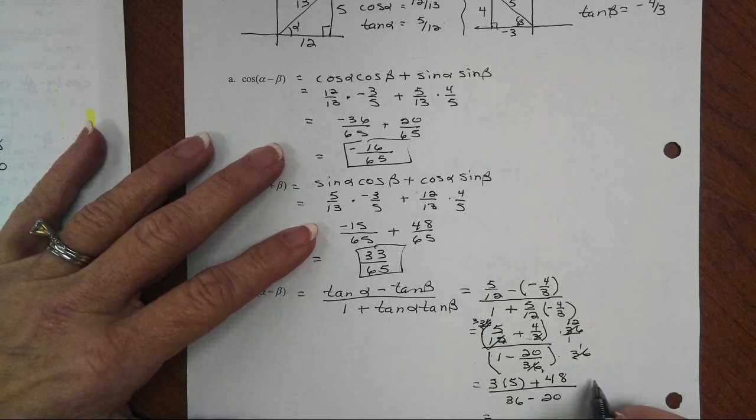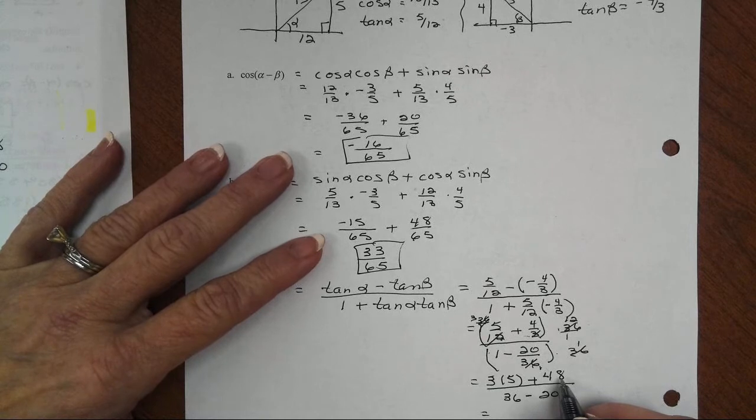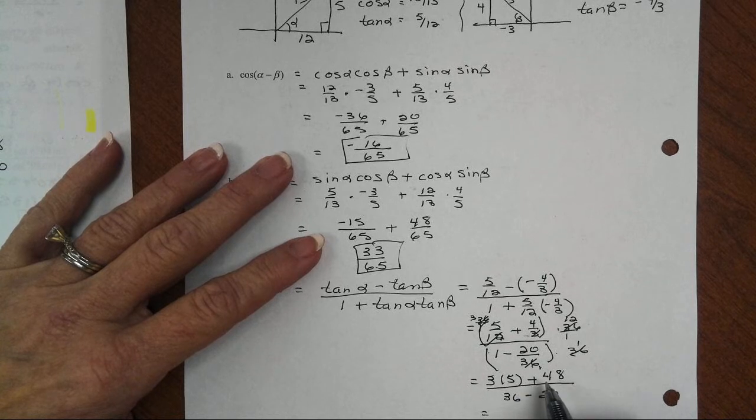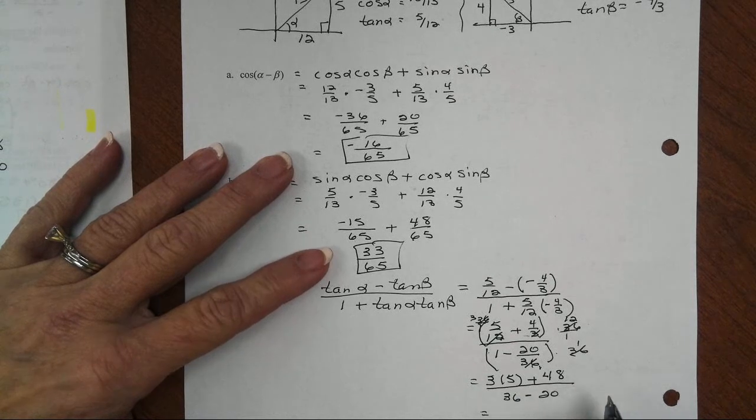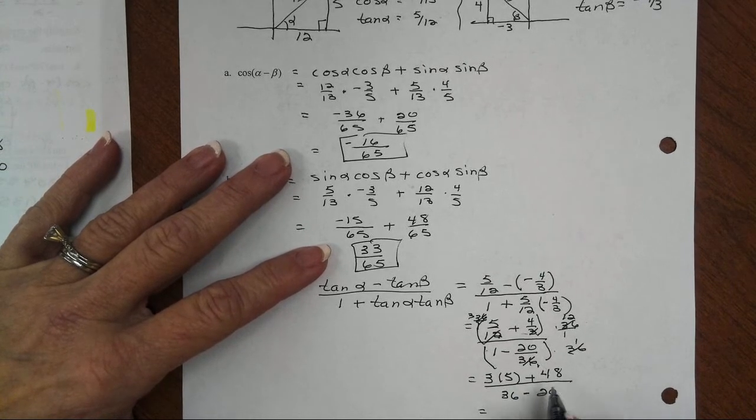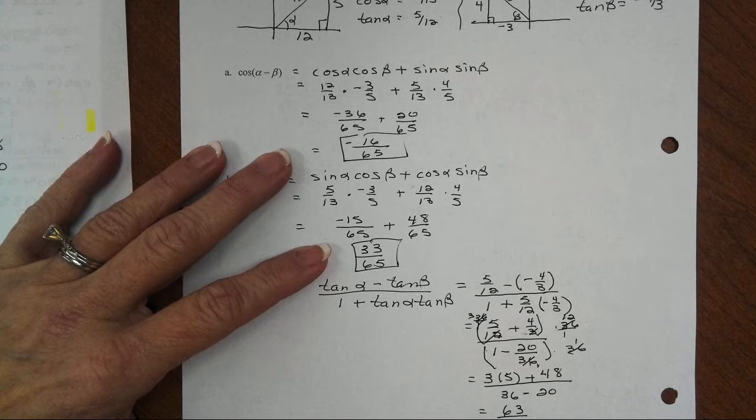So you end up with 15 plus 48, so we get 63 over 36 minus 20, which is 16. No common factors, so there it is.